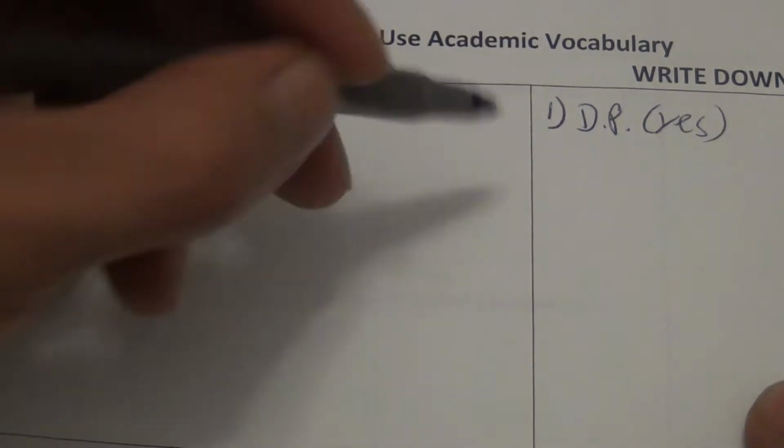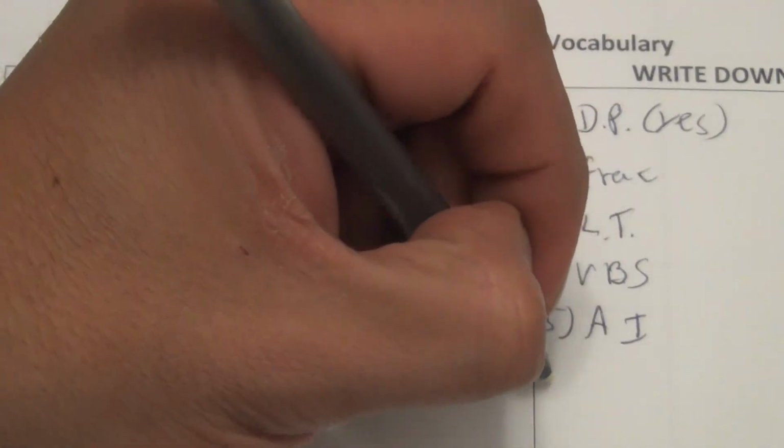Equaling 35. Second rule. You know what? I'm just going to write them over here. All right, so these are the rules.